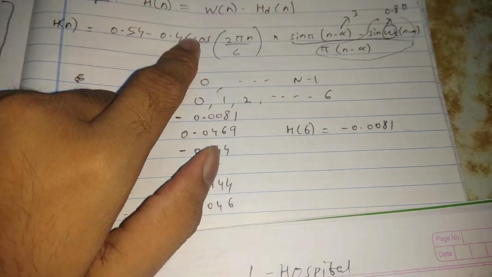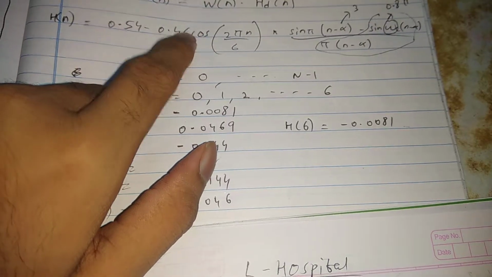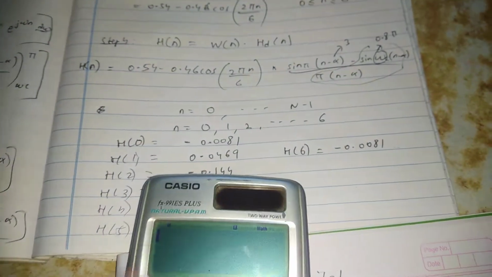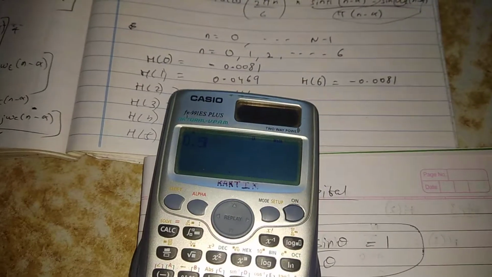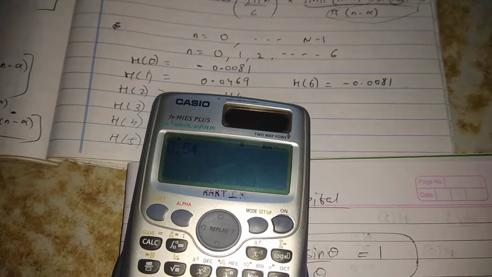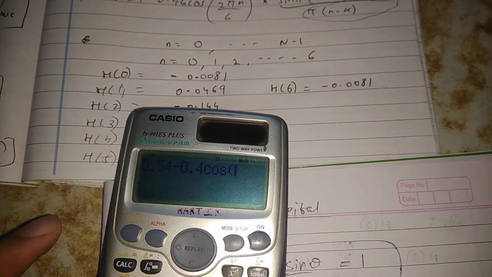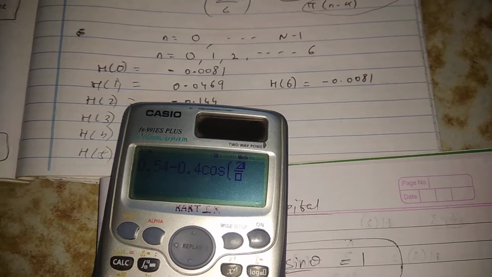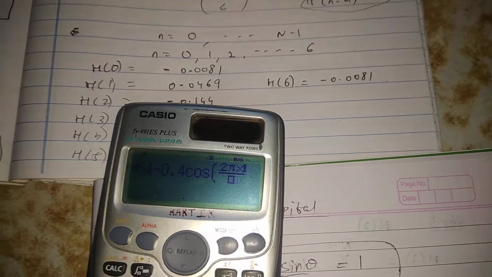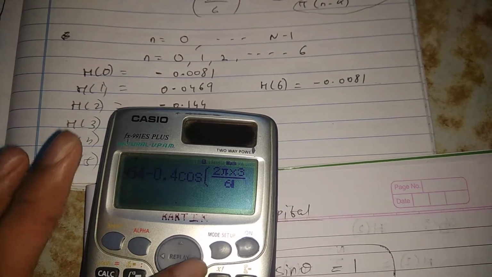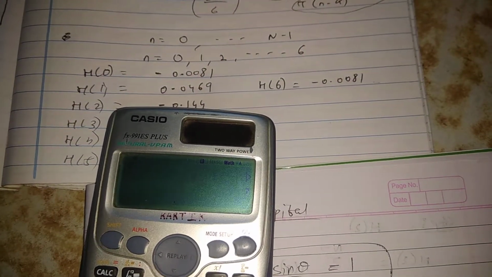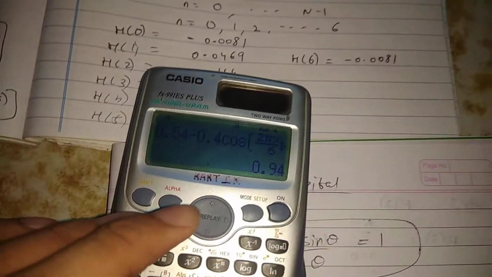We have just calculated this, and now it's time for this value. You just calculate this value also. In the calculator you will type 0.54 minus 0.4 cos of 2 pi n, value is 3 upon 6. The value comes out to be 0.94.